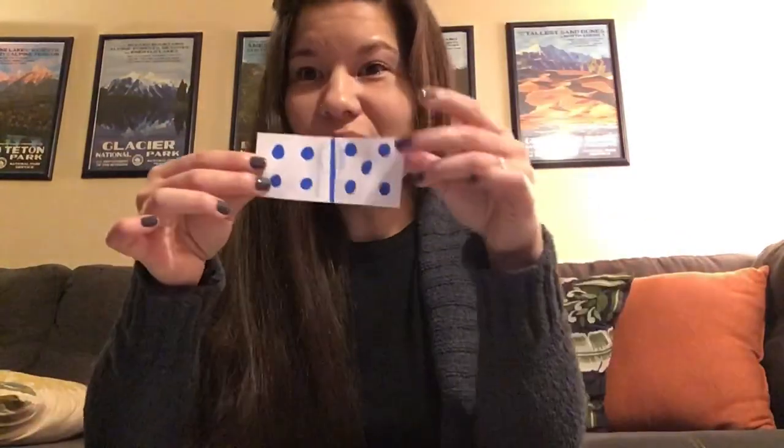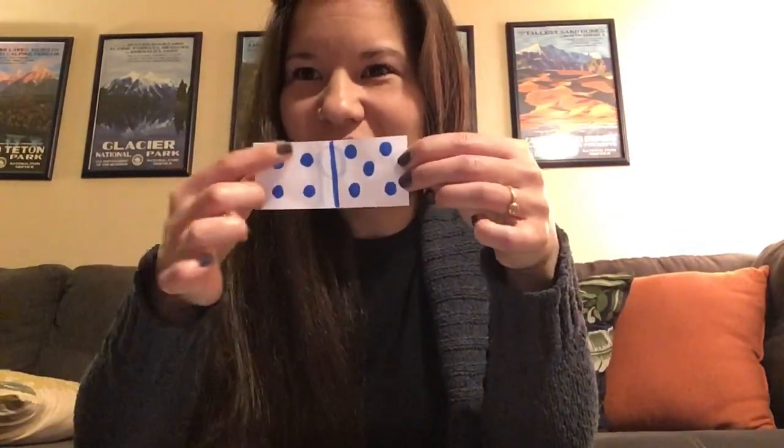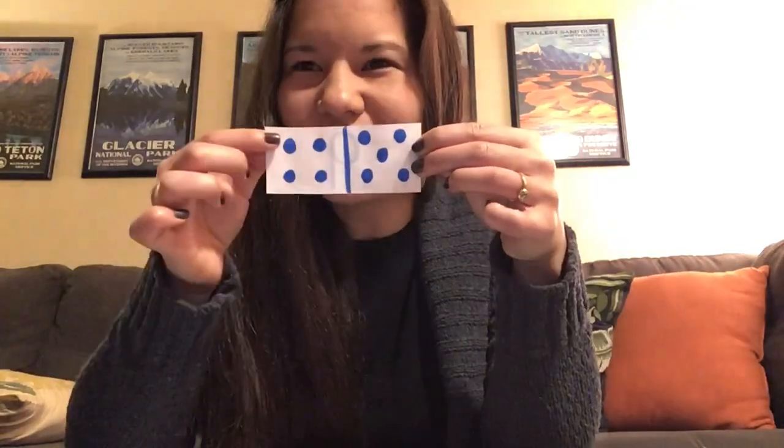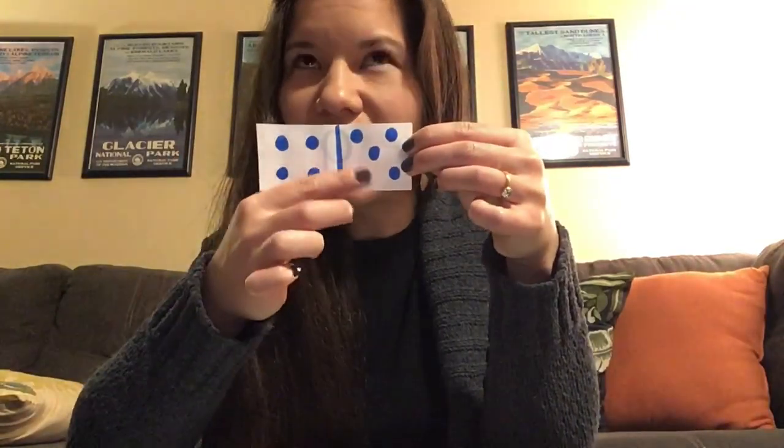All right, so today in order to get set up, I have all my dominoes and I put them in a stack. I'm going to put them on my desk. So I'm just going to pick one at a time. So here is my first one. I see 4 on this side and 5 on this side. I know that 4 and 5 is the same as 9. Let me just check. 1, 2, 3, 4, 5, 6, 7, 8, 9. Oh yeah, 4 and 5 is the same as 9. And I can always check that because I wrote the numeral on the back. So it is 9.